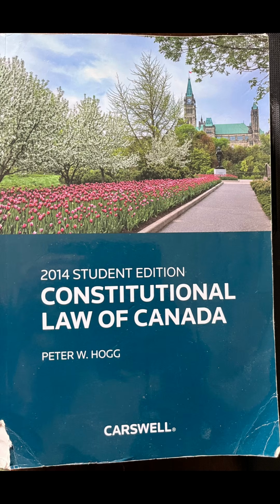In 2026, many people are frustrated with the system. They want to reform the Senate, or change how elections work, or clarify provincial rights. But Chapter 10 shows us that the door to change is locked with multiple keys, and those keys are held by different politicians who rarely agree.